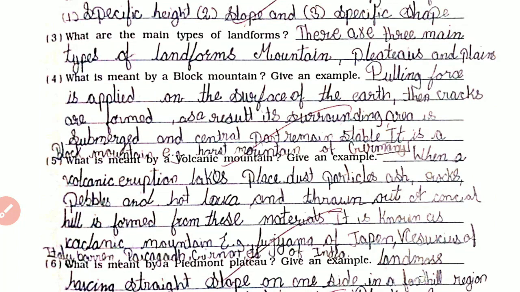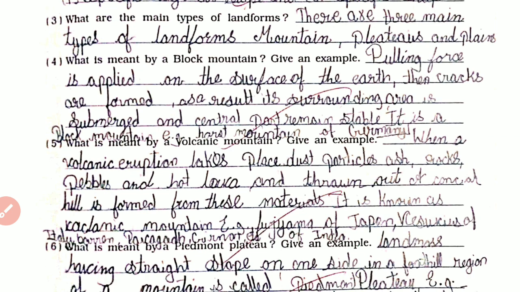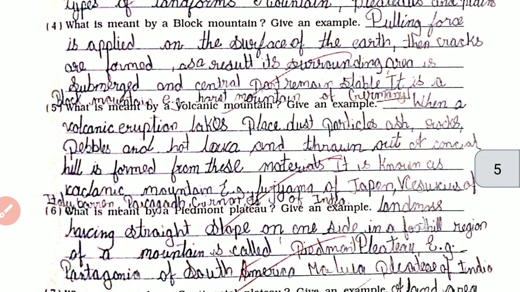Third number, what are the main types of landforms? There are three main types of landforms: mountain, plateau, plain. Next, number 4, what is meant by a block mountain? Give an example. Pulling force is applied on the surface of the earth, then cracks are formed as a result. Its surrounding area is submerged and central part remains stable. It is a block mountain.